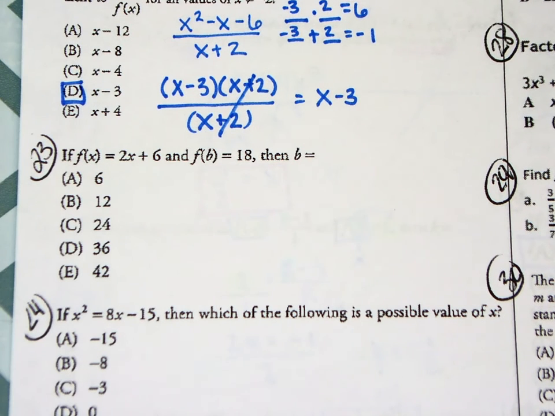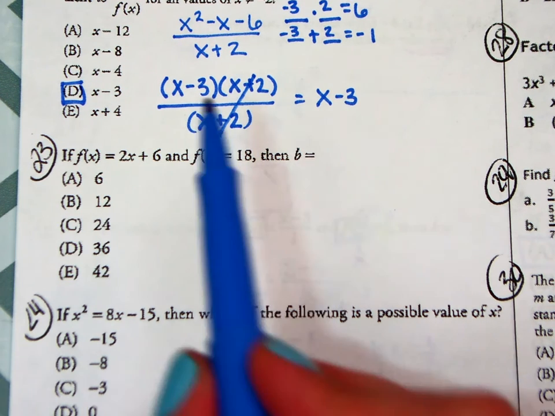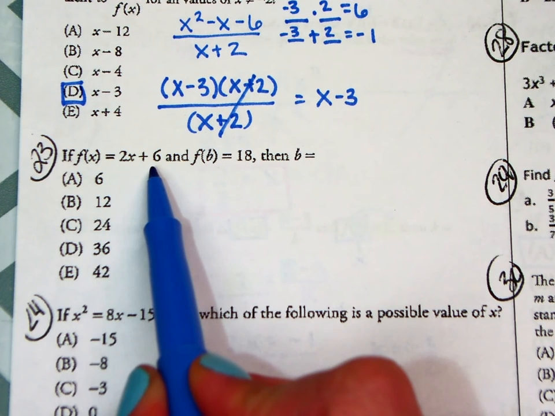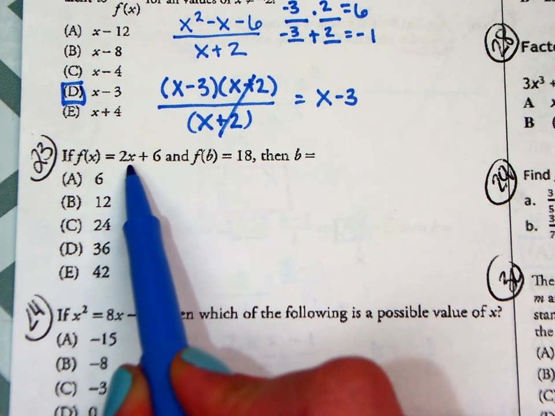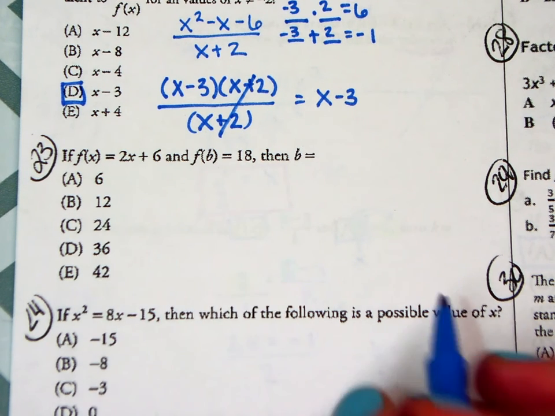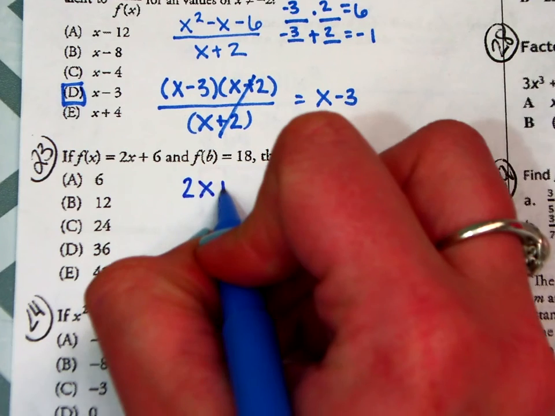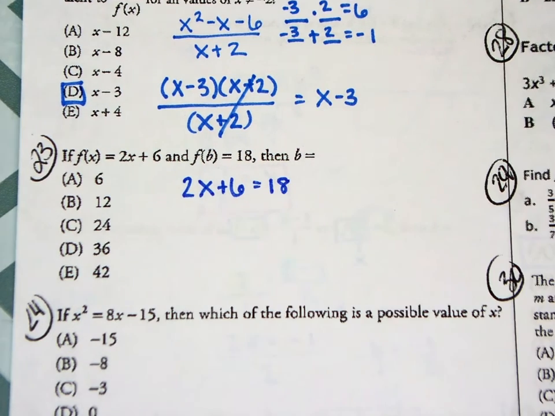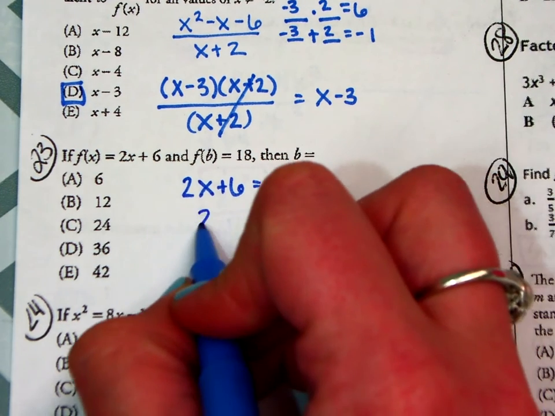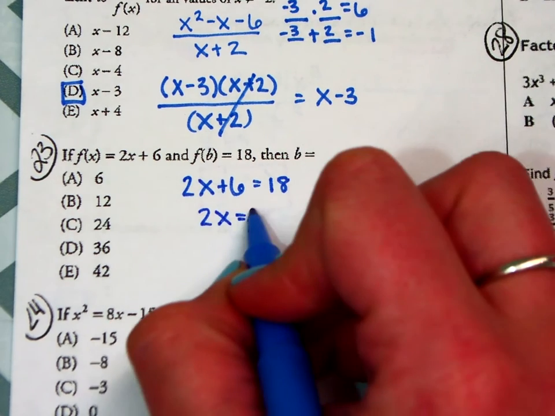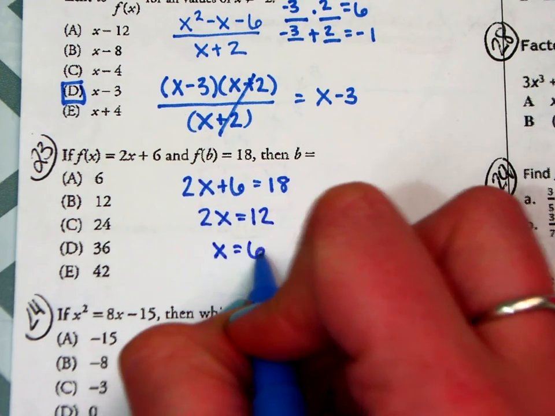23, if f of b equals 18, what does b equal? So in this problem, it's basically the same idea. We have a function. If we plug the letter b in for x, we get out 18. So basically, you have an equation, 2x plus 6. It has to equal 18. So now we're just going to solve. So I'm going to subtract 6. That will give me 12, and dividing by 2 would give me 6.